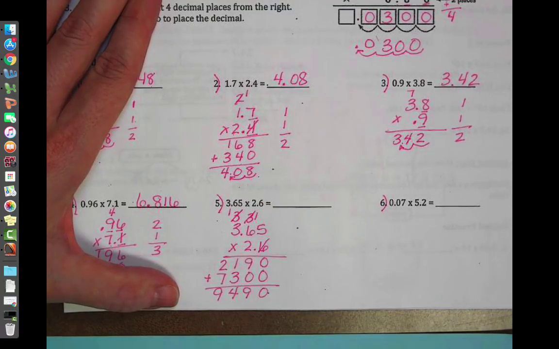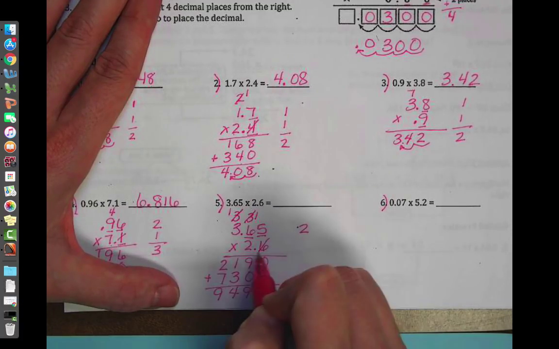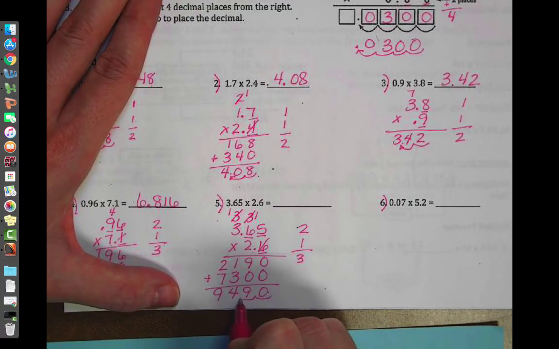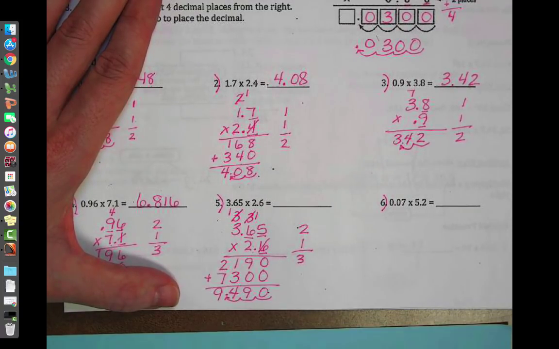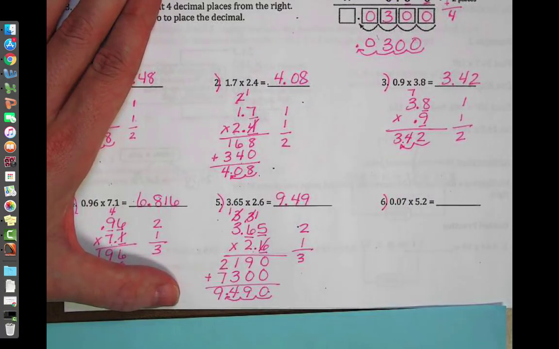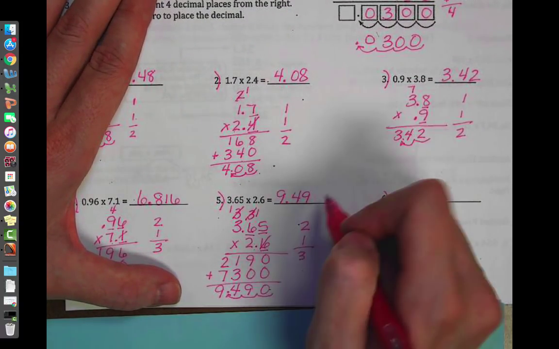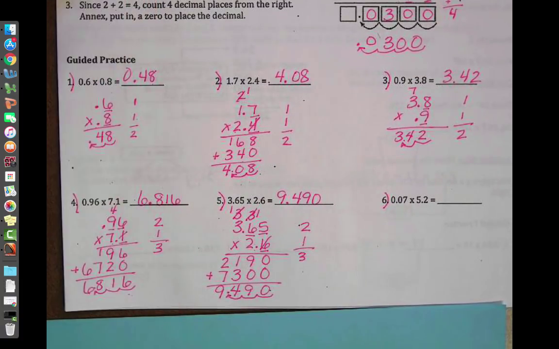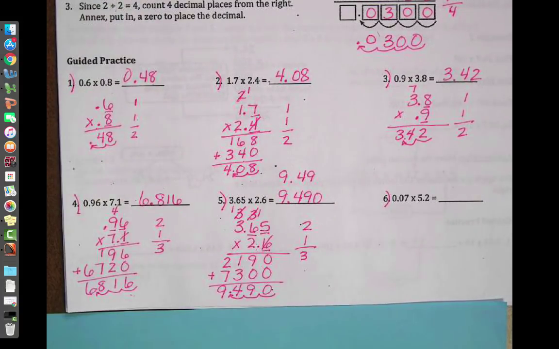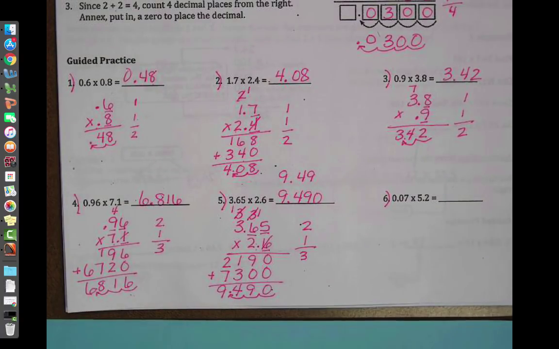All right, let's count our decimals. Decimal 1, 2, decimal 1, so total of 3 that I need to move it. So between my 9 and 4 there. Now you can write this either 9 and 49 hundredths, or you can write it how we have it down here, 9 and 490 thousandths. Same thing. Okay, we can drop that 0, we've talked about that before, and that does not change our number. So either of these would be okay for that one. All right, and our last one, go ahead and pause for number 6.